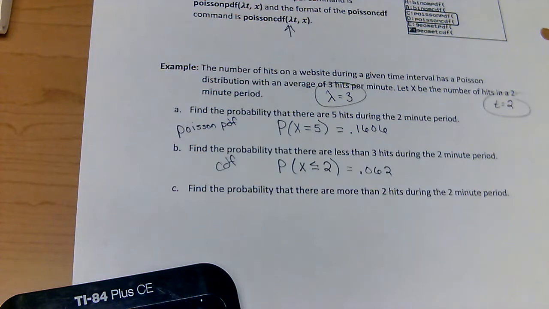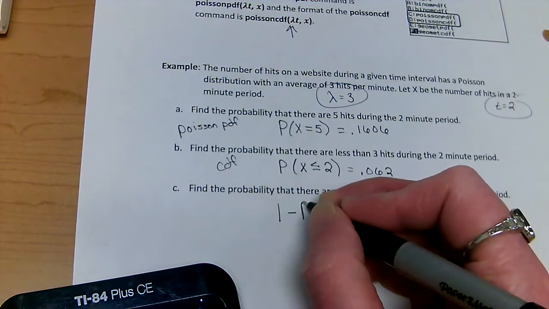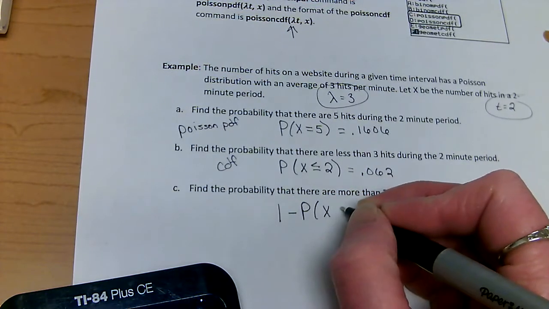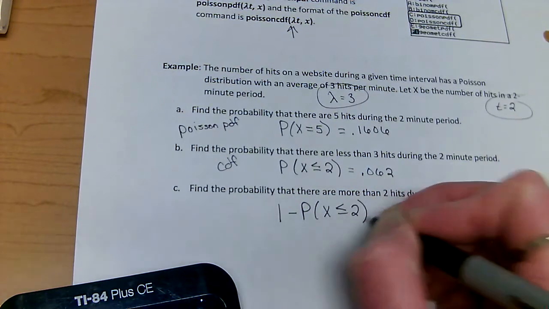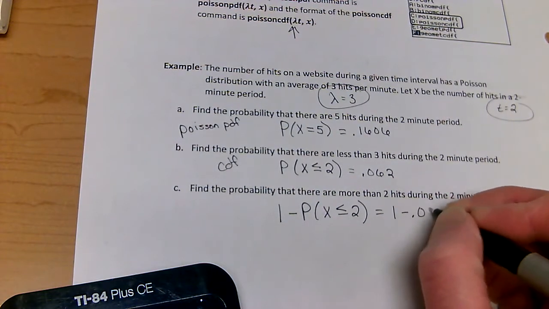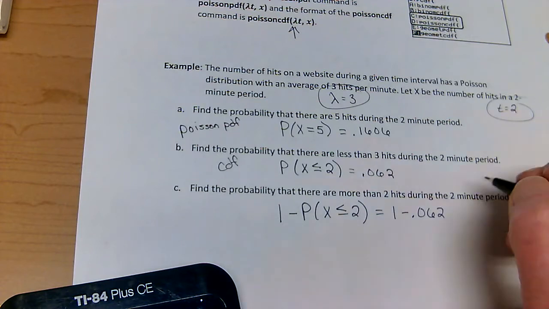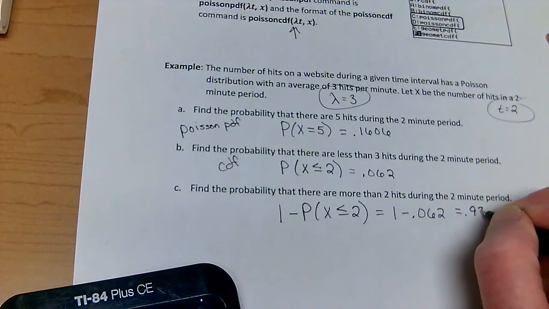Now find the probability that there are more than 2 hits during the 2-minute period. So more than 2 would be 3, 4, 5, 6, and so on. So that's 1 minus the probability of having less than or equal to 2. Well, we already found that. So 1 minus 0.062 is 0.938.